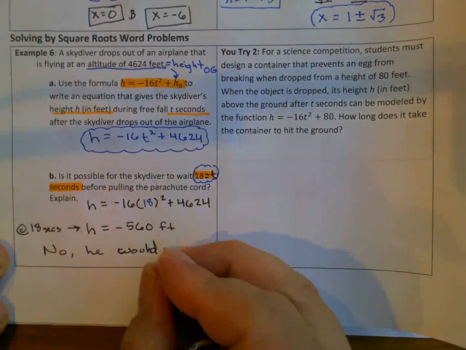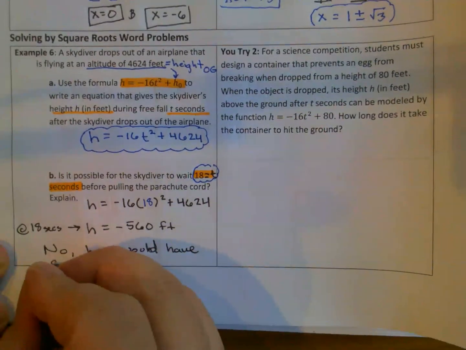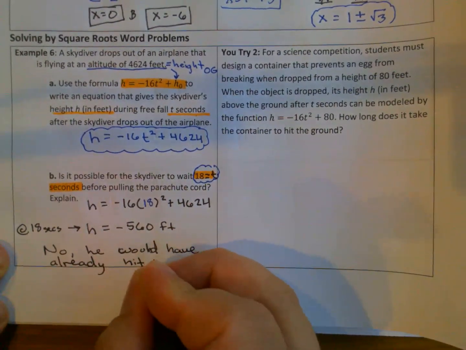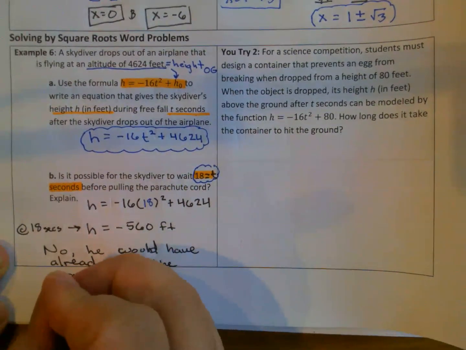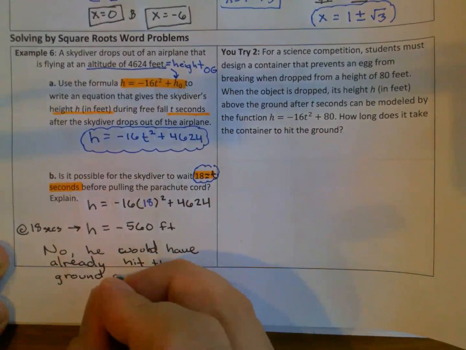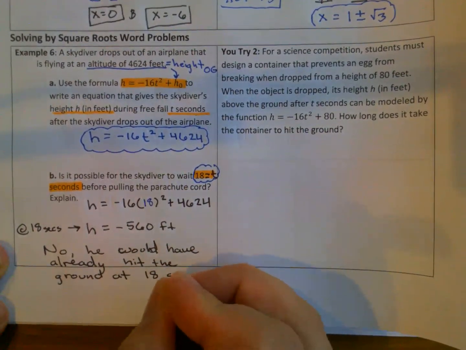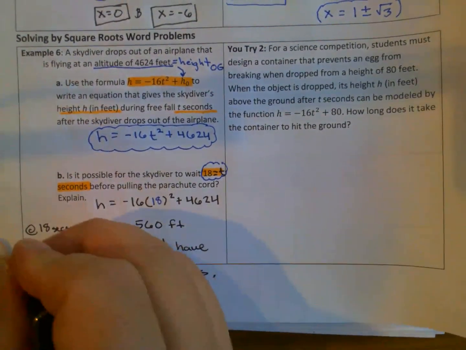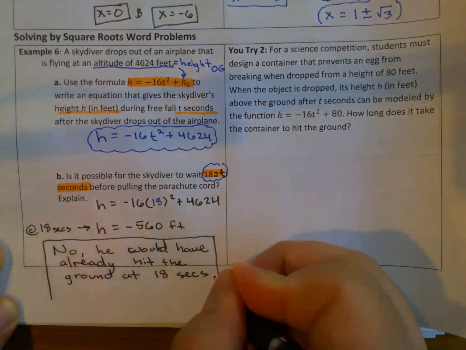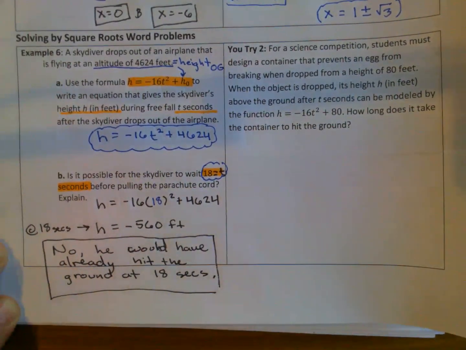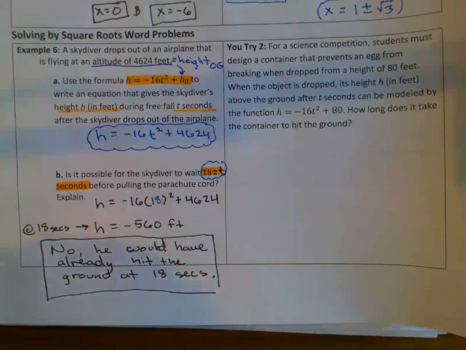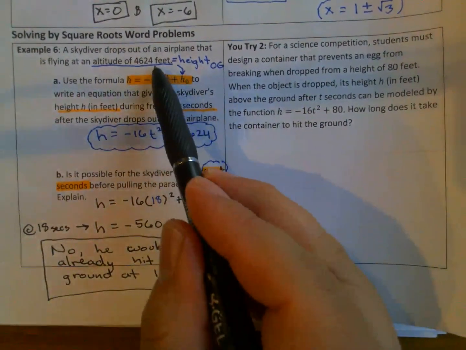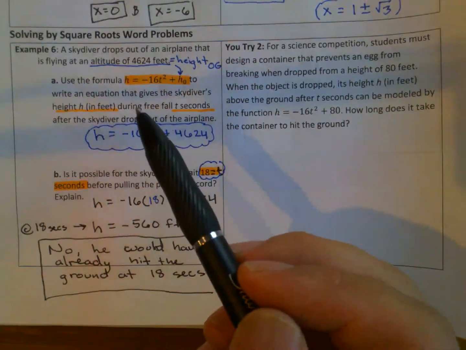He would have already hit the ground at 18 seconds. Remember, we have to be specific. They said, can he wait to pull the cord until he gets to 18 seconds? Yeah, that's probably not a good idea. He's going to hit the ground at that point. So there we go. But you see, that's the thing. When they give me a formula, all we do is plug in. They gave you a formula.